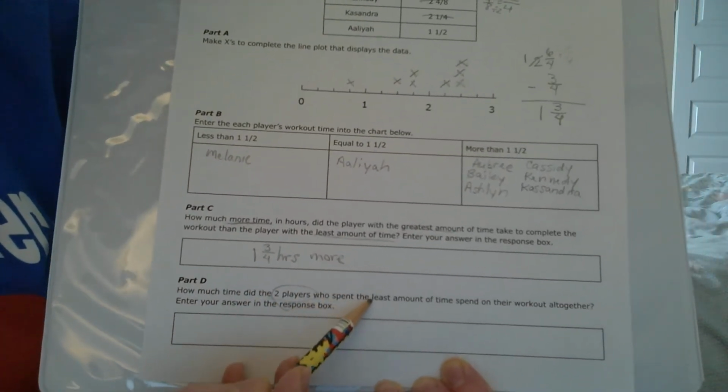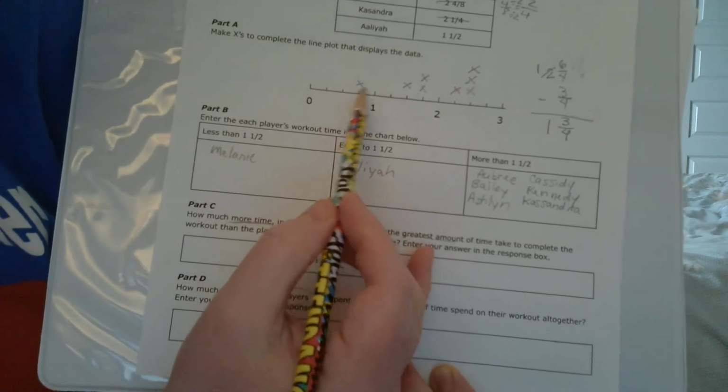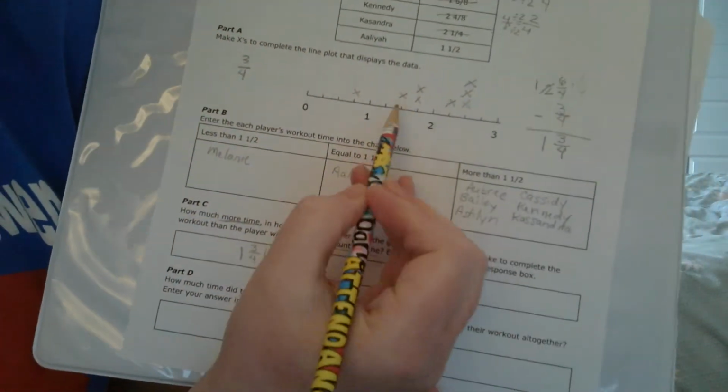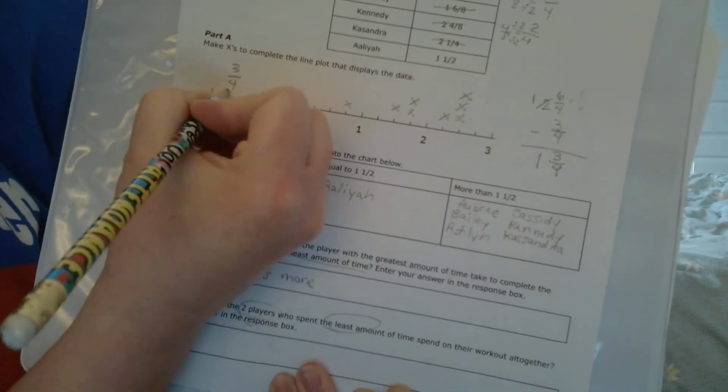Okay, part D. How much time did the two players who spent the least amount of time spend on their work altogether? So we're going to take the 2 least. So that would be 1 2/4 and 1 3/4. So I'm going to do my work over here. 3/4 plus 1 2/4.